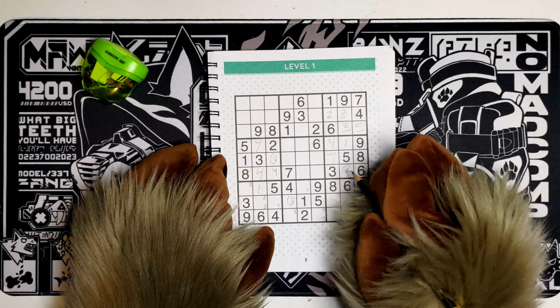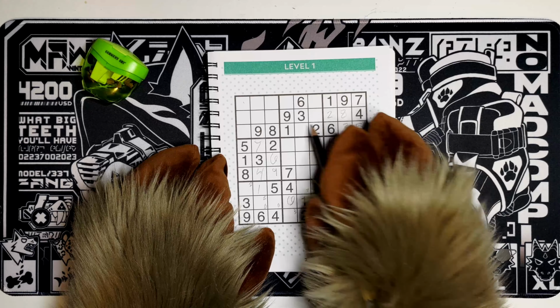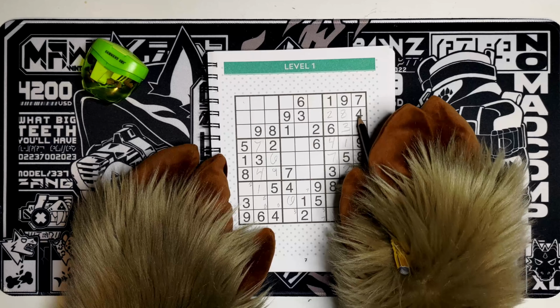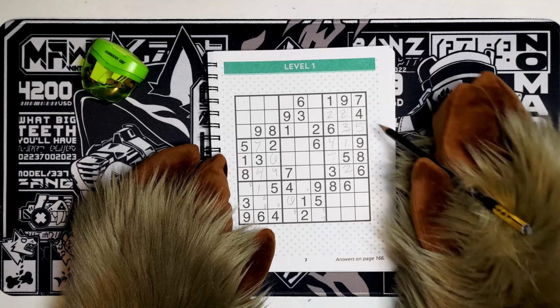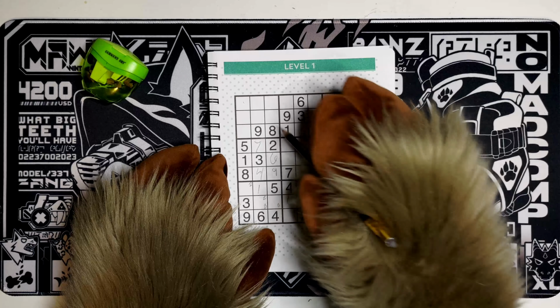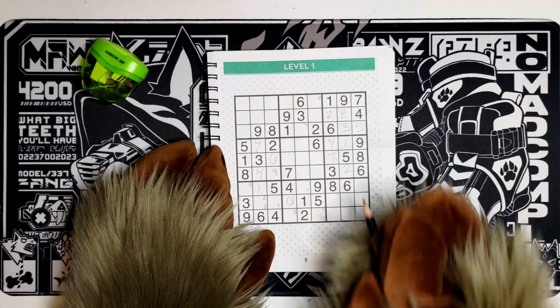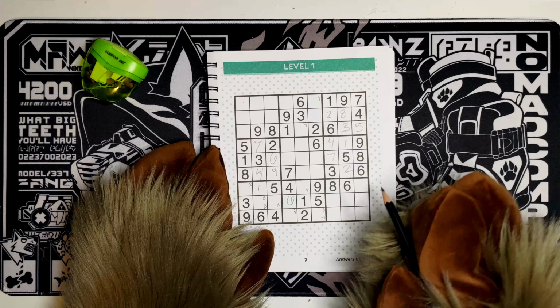Alright, moving on to this square. So, we've already got 1, we've got 2, we've got 3. So 4 can't be there, 4 can't be there. So that's all we know now. So 4 is going to be one of these 2. Don't necessarily know which one yet. Moving on to 5.